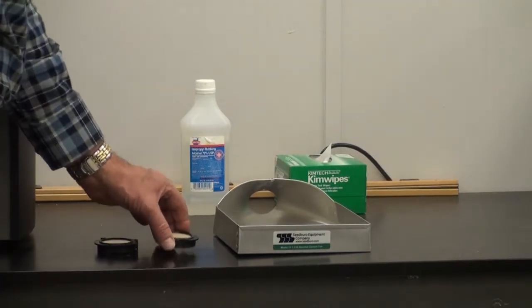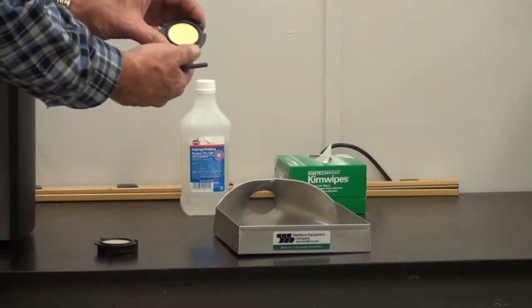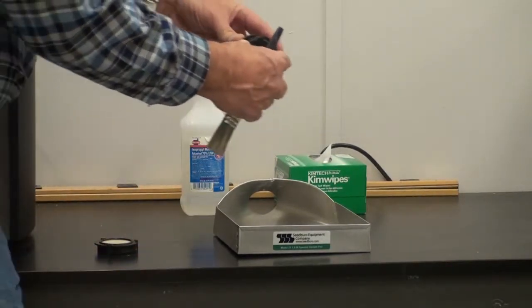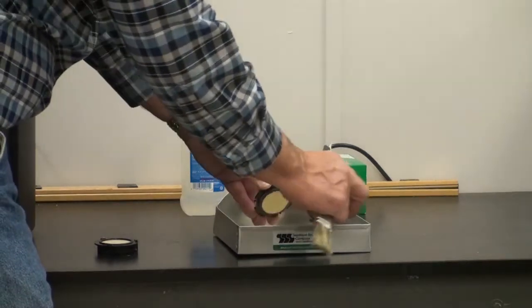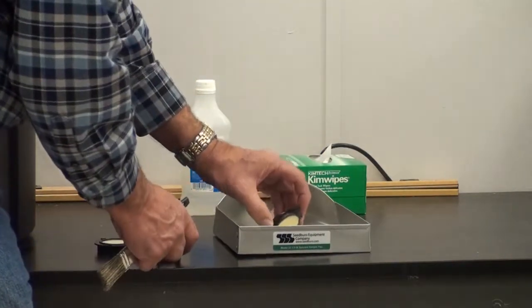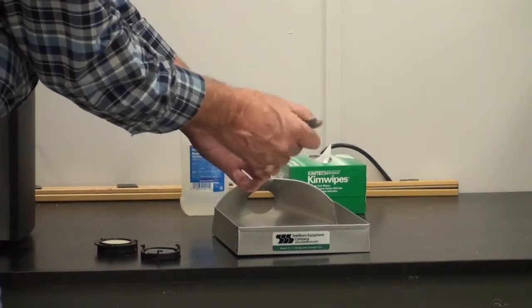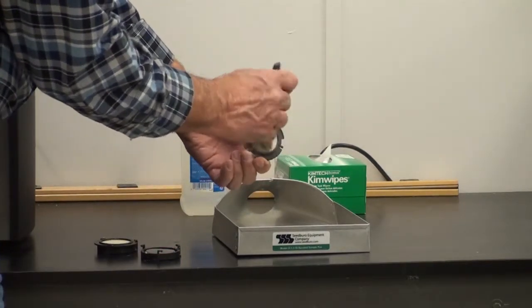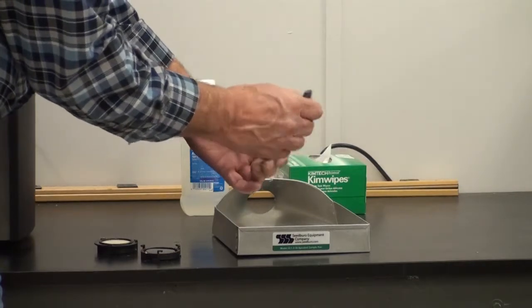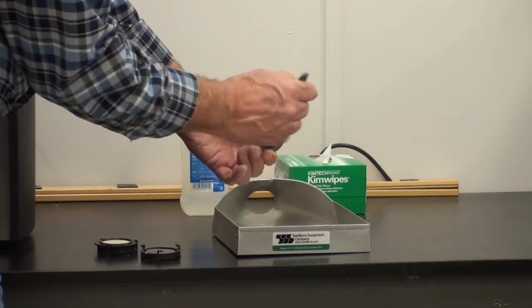All right, after we run the samples, we will be cleaning up the sample cups. I will dump this out. Tap it out best you can. Brush it out with a brush that was in the accessory kit.